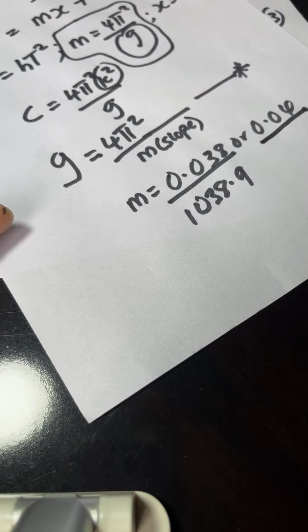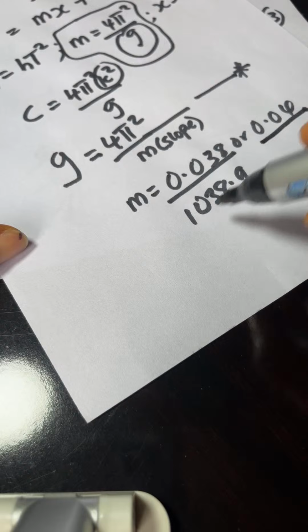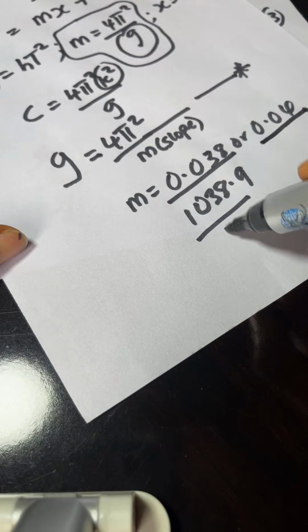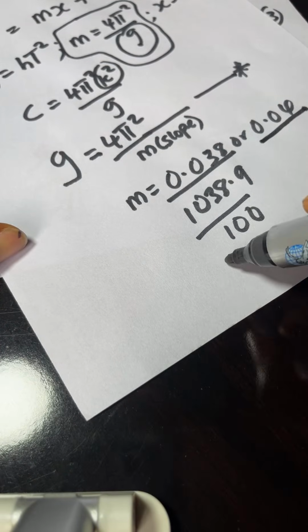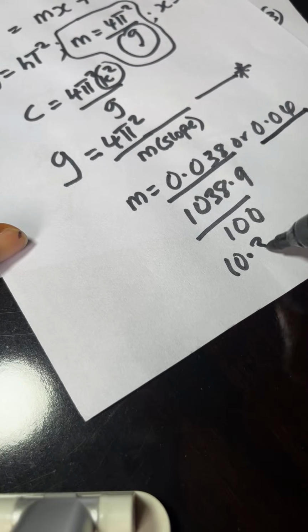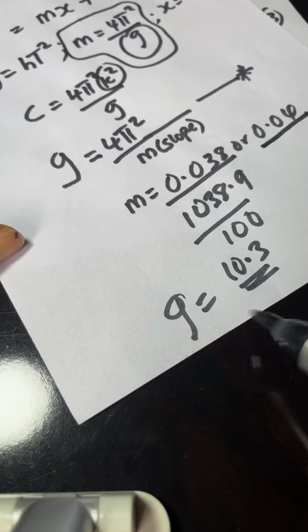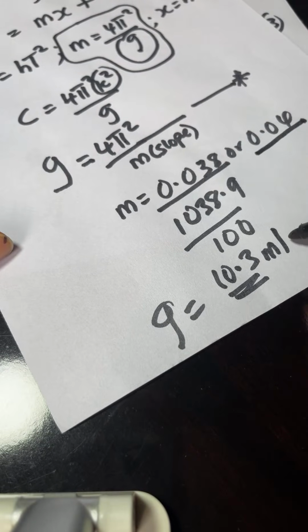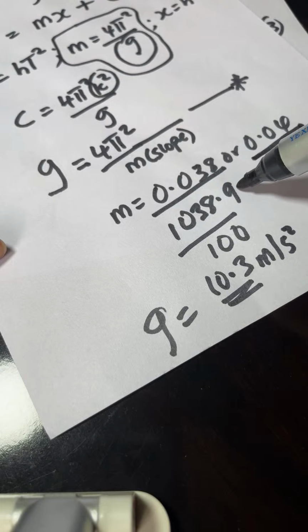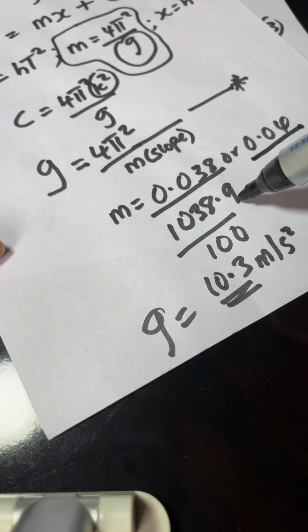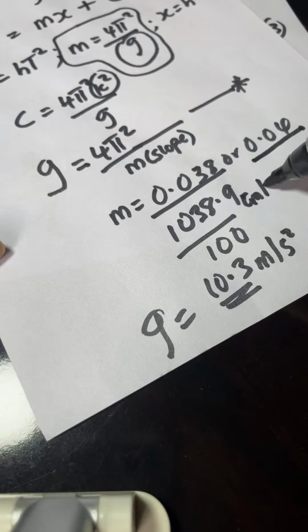That's what some people are having. This is very correct. If you divide it by 100, you have 10.3. It's falling under g. It's trying to make sense now. Meter per second square. Remember, this one is in centimeter per second square.